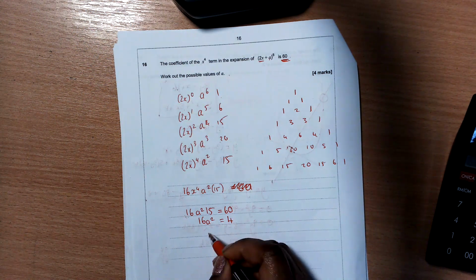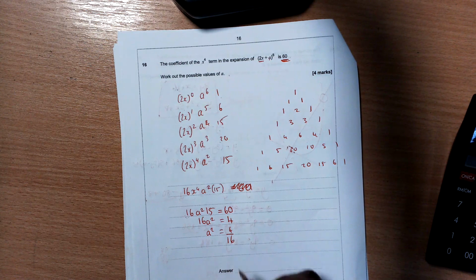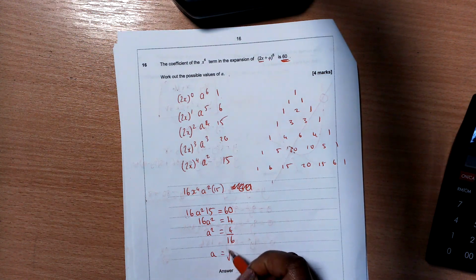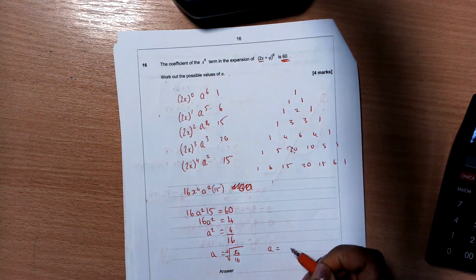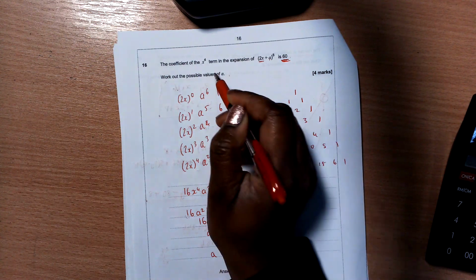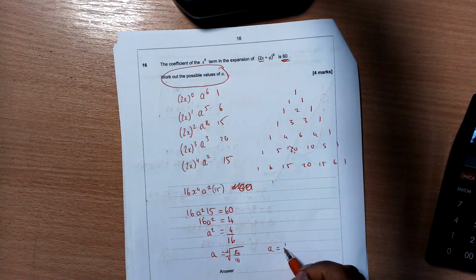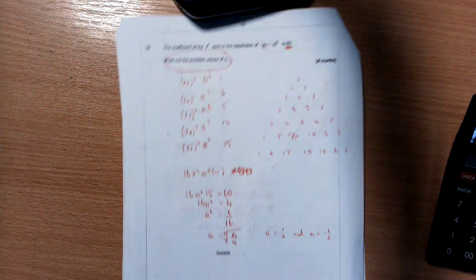And now I'm going to divide by 16. And now I'm going to square root it. And when I square root, don't forget you're going to get plus and minus the square root of this. And that's going to be therefore, it says work out possible values. So I've got a being a half and a being negative a half.